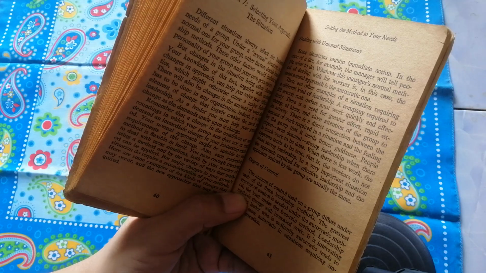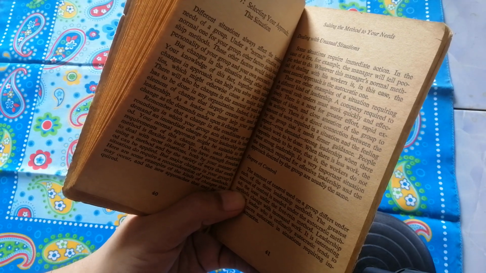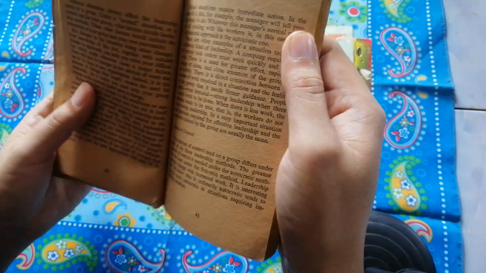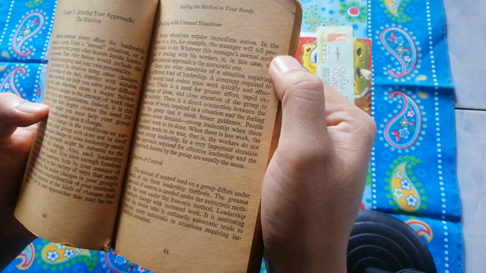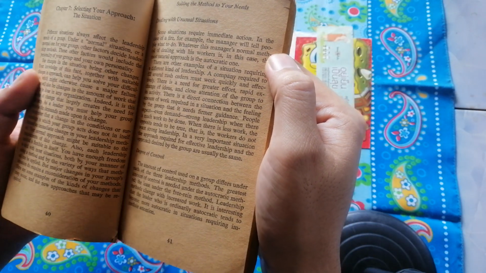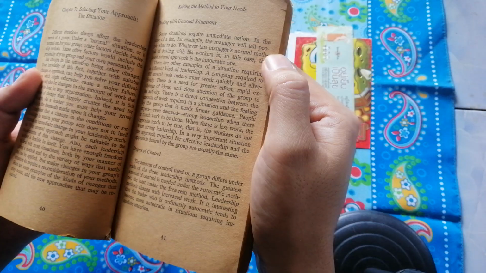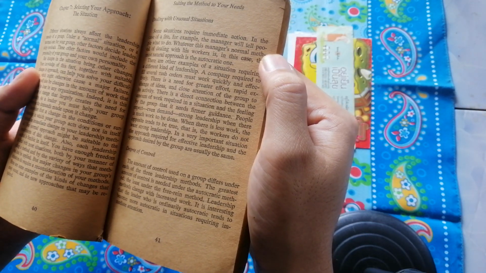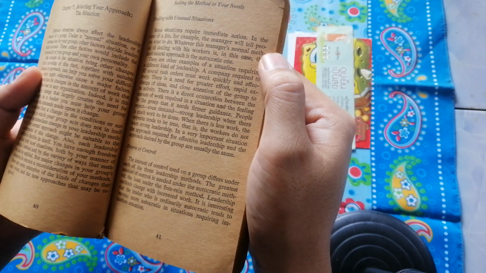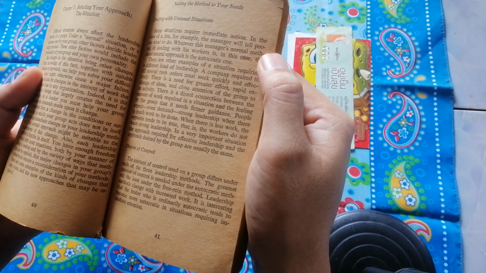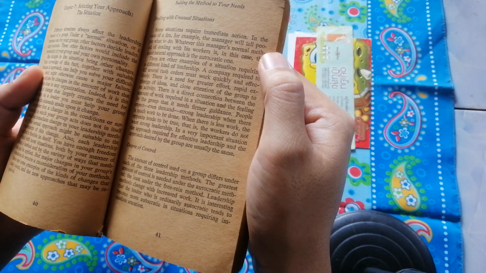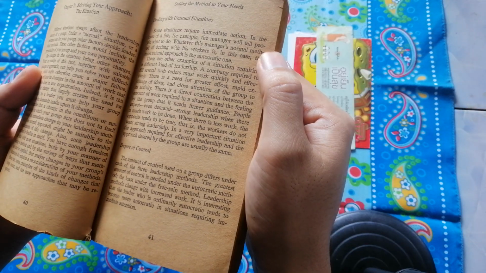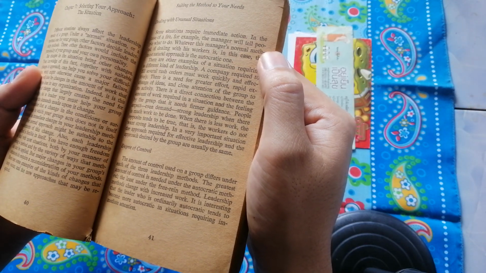There are other examples of a situation requiring a different kind of leadership. A company required to fill several rush orders must work quickly and effectively. There is a need for great effort, rapid exchange of ideas, and close attention of the group to its activity.